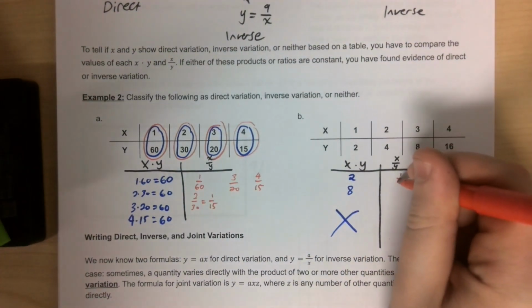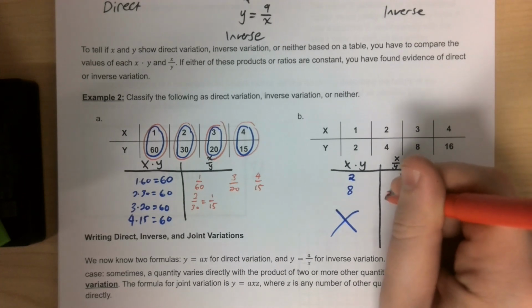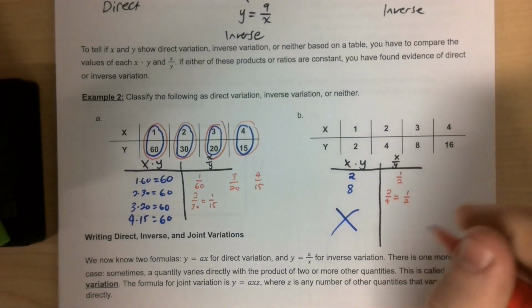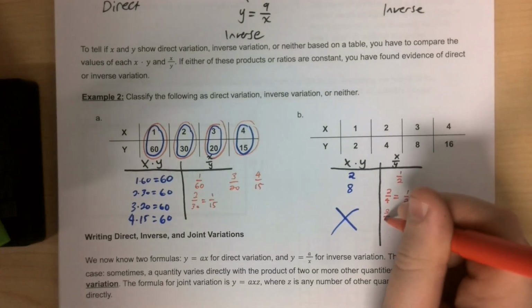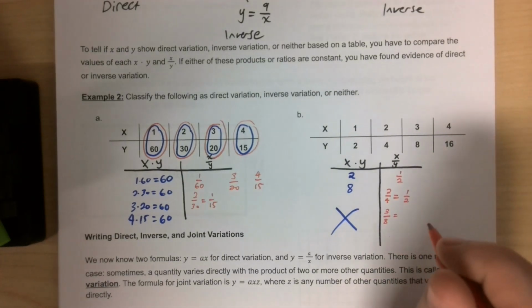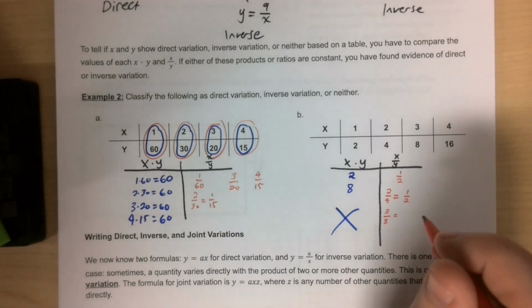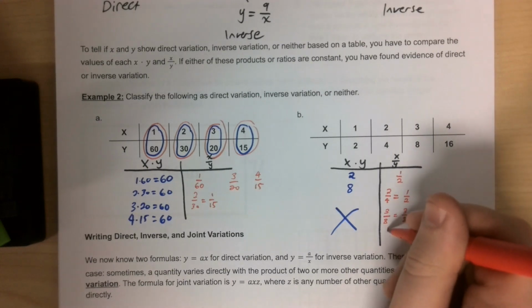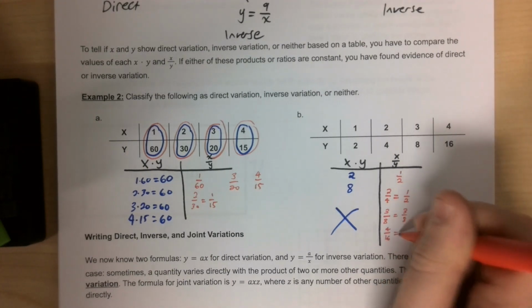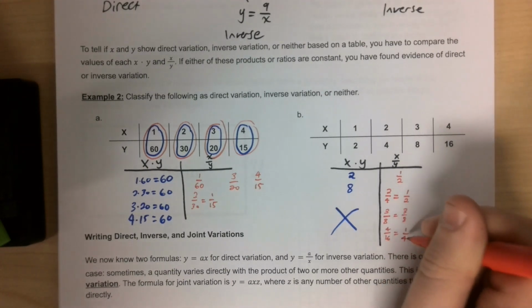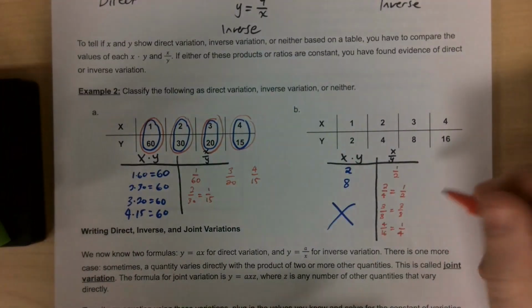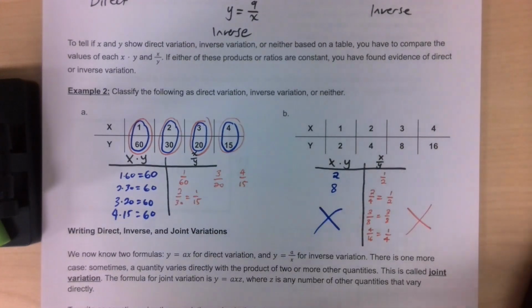1 divided by 2 is 1/2. 2 divided by 4 is 1/2. Okay, we're starting to see a pattern. 3 divided by 8 is... Oh, that's not 1/2. 3 divided by 8 is just 3 over 8. And 4 divided by 16 isn't 1/2 either. It's 1/4. So even though it looks like there was a pattern here, this is also not inverse.